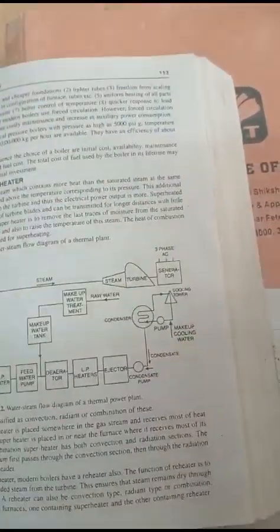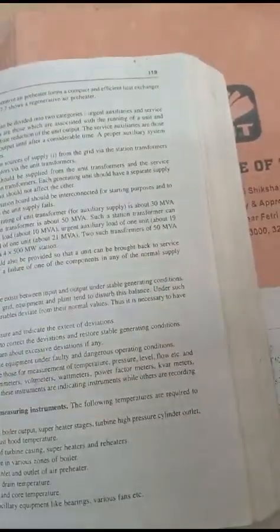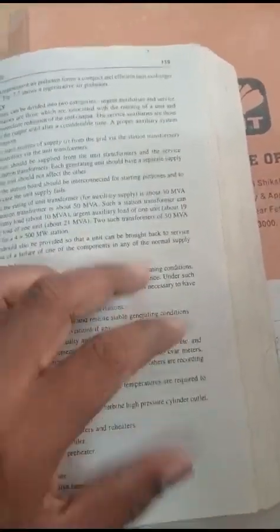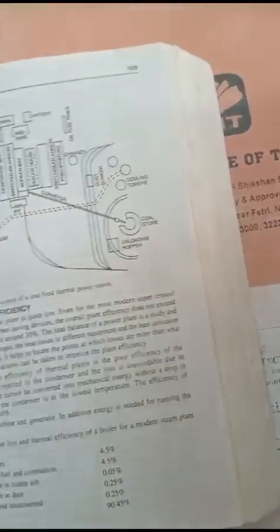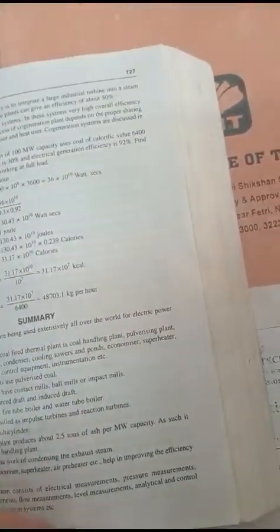When we are considering the site selection criteria, the first point is availability of land. In the book, I think this topic is not covered, but let us discuss the site selection criteria. It is quite easy.